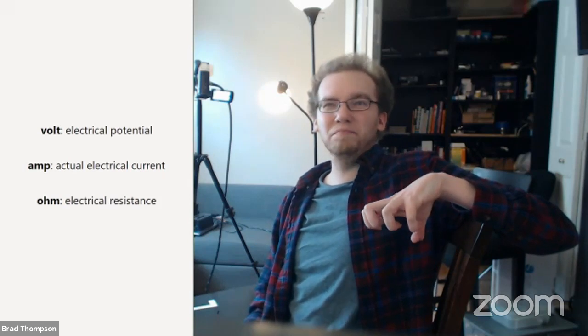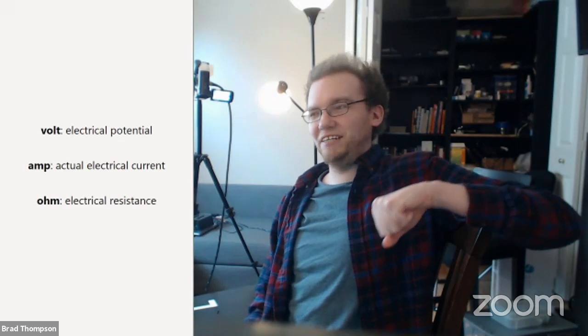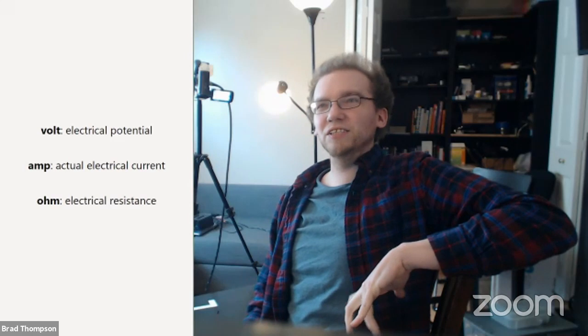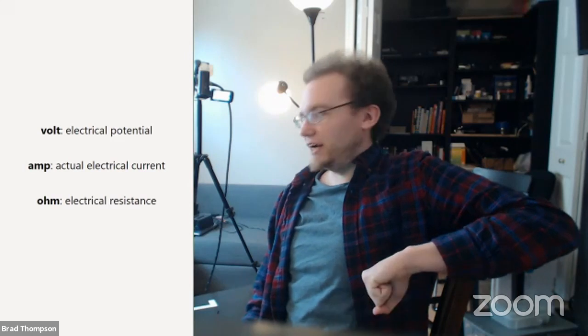It's not necessarily how much water is actually moving, but how much force that water can push on things. So this is the same thing, just with electrical power. How much work can this system actually do?